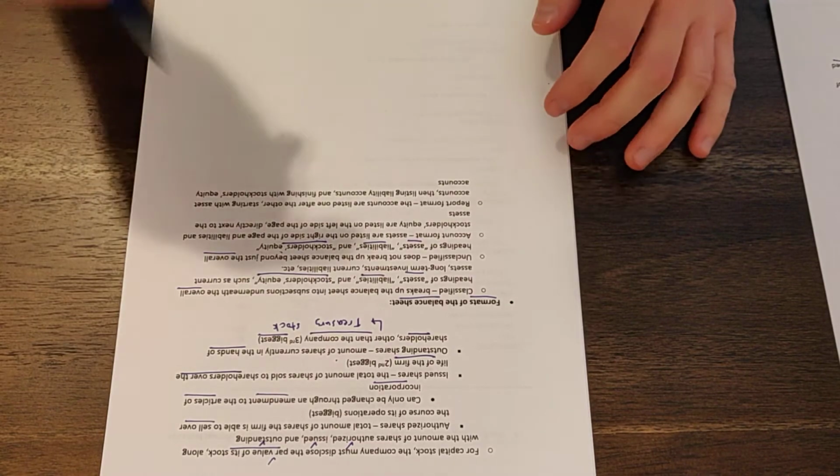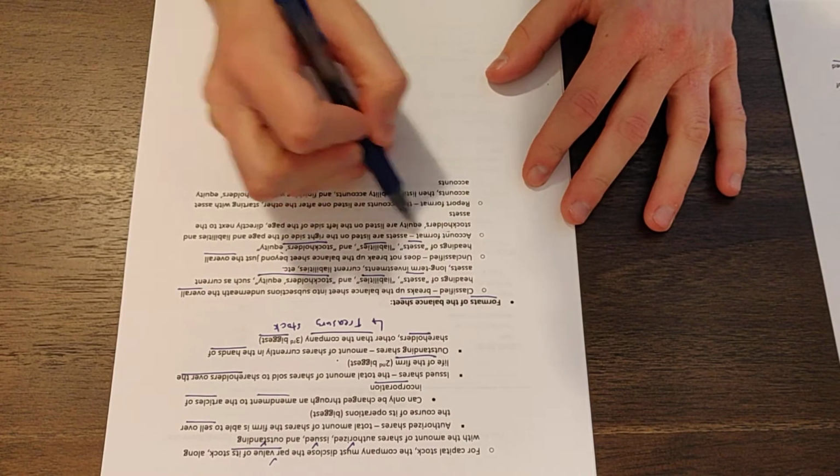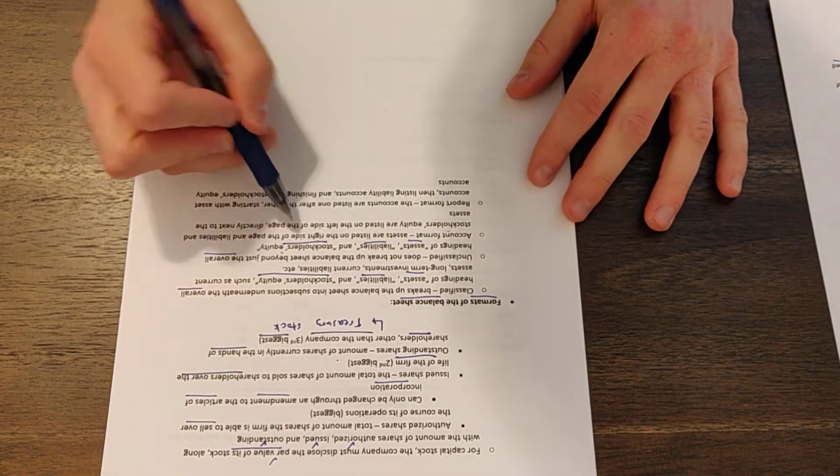Then we have two technical formats, we can call them. One is account format, which is where the assets are listed on the right side of the page.